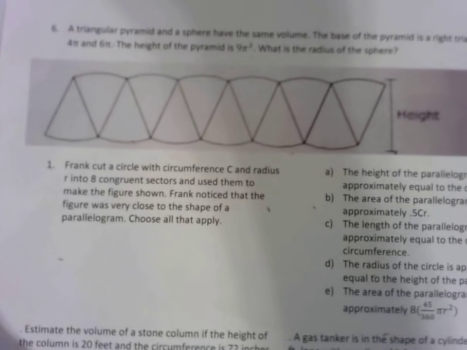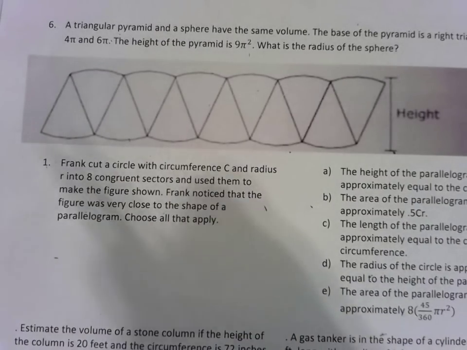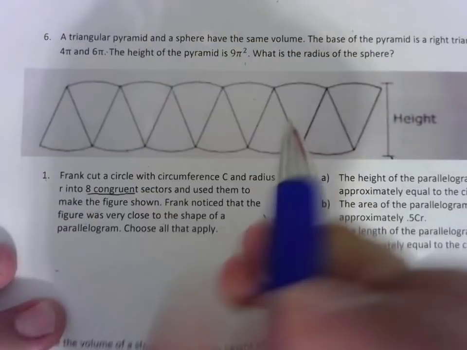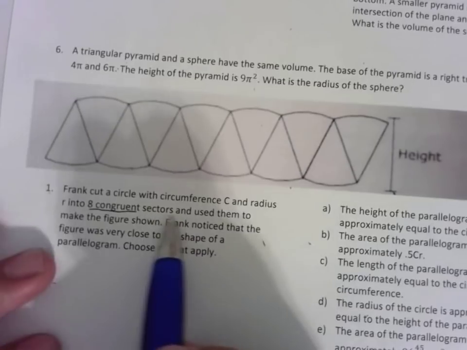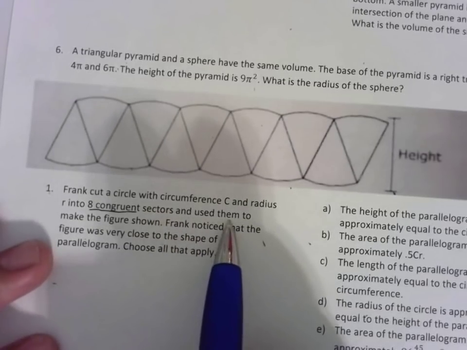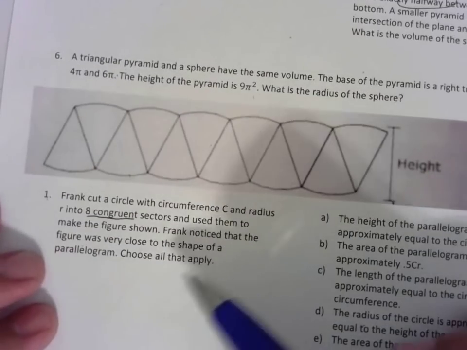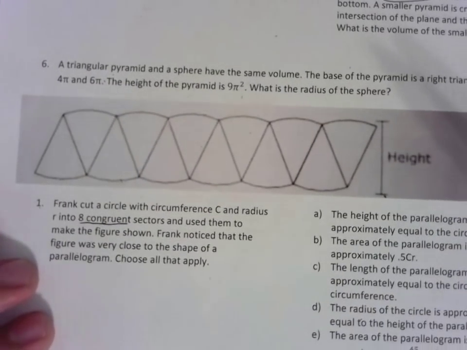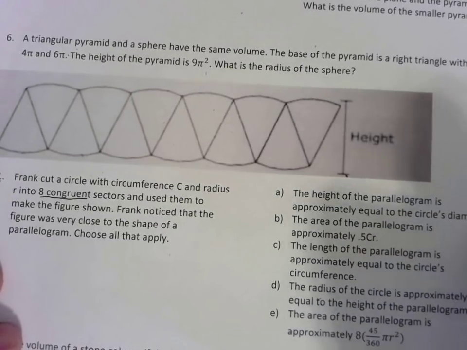Alright. This one. Frank cut a circle with a circumference C and a radius R into 8 congruent sections, which means each piece up here is equal to itself. Sectors, not sections. Used them to figure out the figure shown. Frank noticed that the figure was very close to the shape of a parallelogram. Choose all that apply. The height of the parallelogram is approximately equal to the circle's diameter.